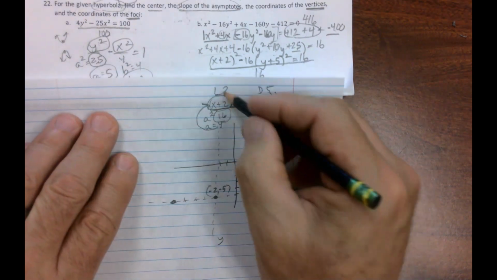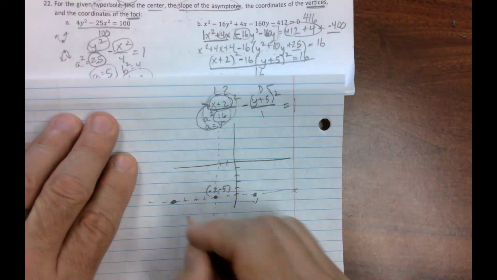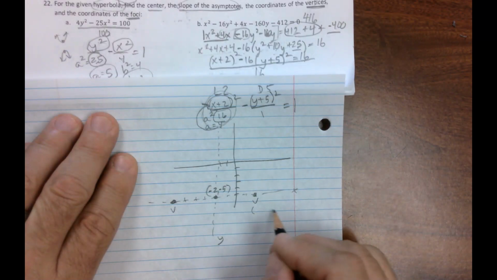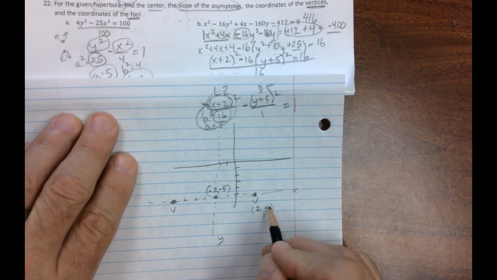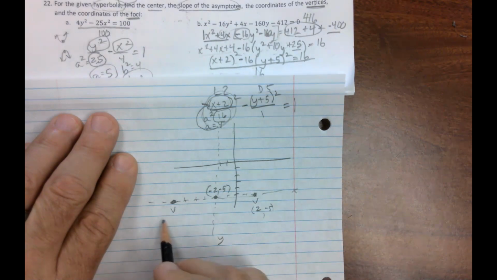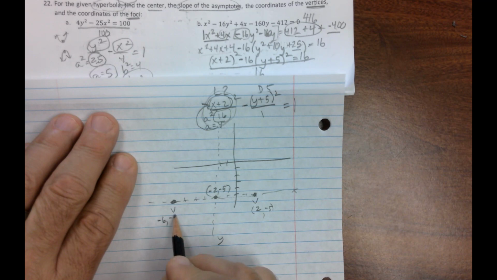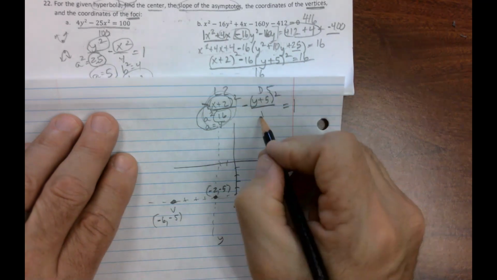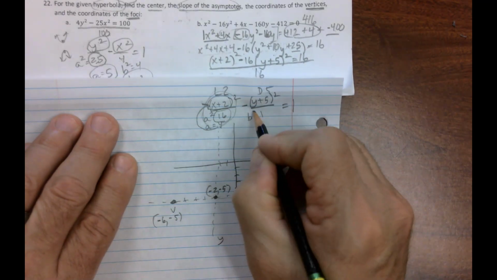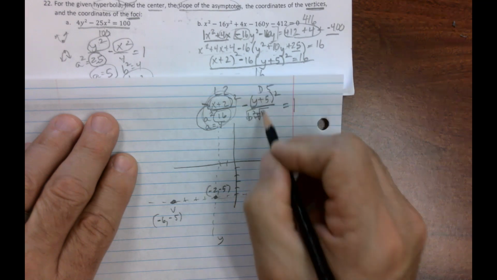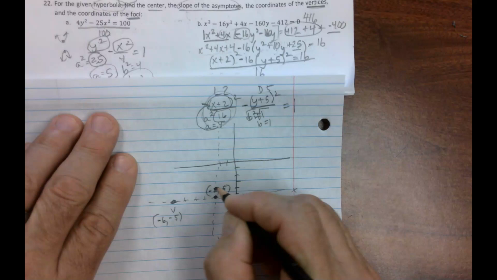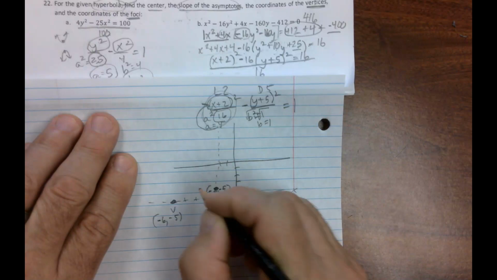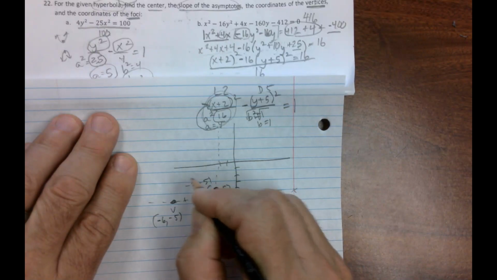And because it's written like this, I know these are also my vertices, so let's figure them out right now. If I moved 4 this way, that'd be 2, negative 5. If I moved 4 this way, it'd be negative 6, negative 5. And now we're going to go to this. This is my b squared. So I take the square root, I get b is 1, so I go up 1 from there, which is right about there, down 1, and I'm going to rewrite this so I don't screw that up.